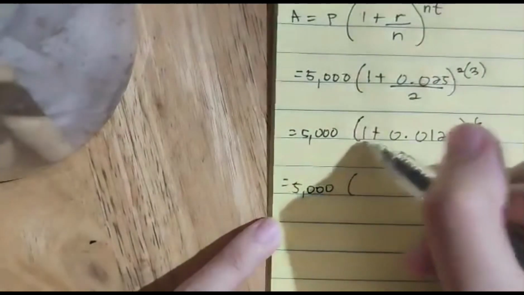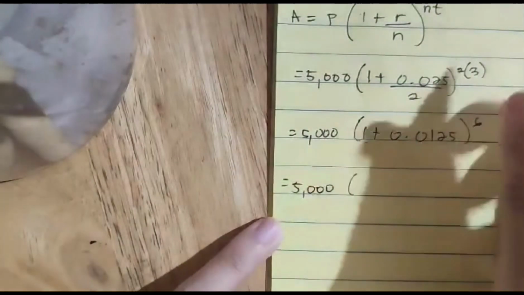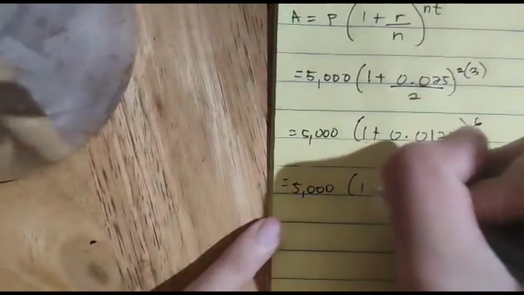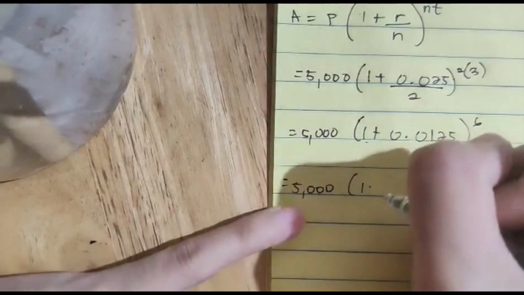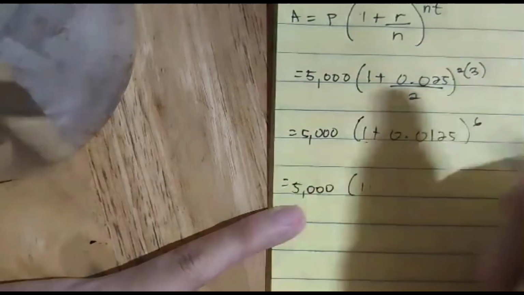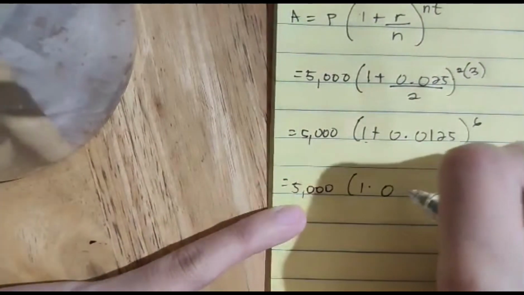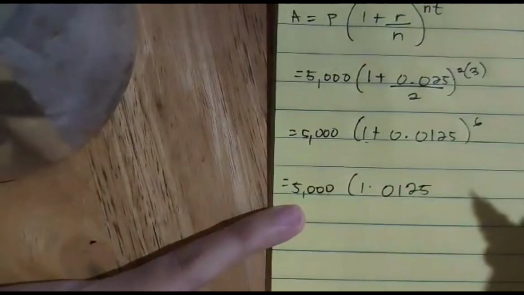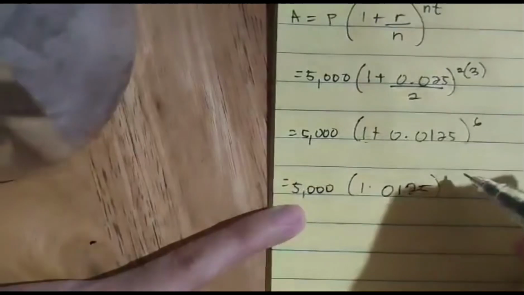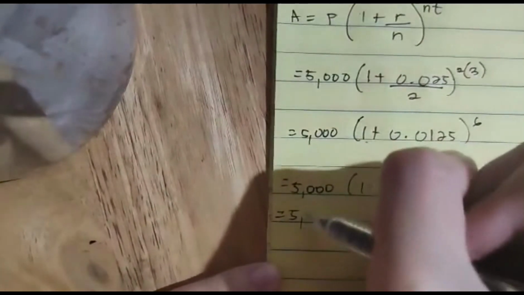Now let's add both of this, and that is equal to 1.0125.